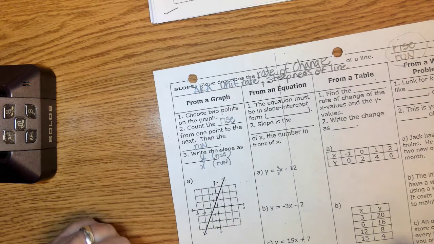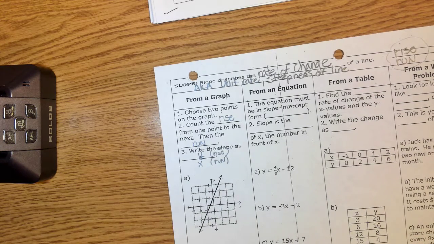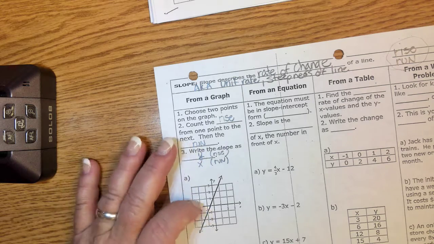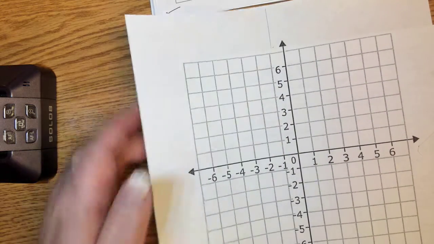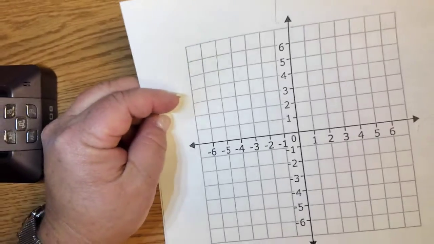There are a couple of keys to this. And the reason I gave you this nice big graph paper is because I wanted to demonstrate something, and these are a little bit small, and I wanted to show you on a nice big piece of paper.